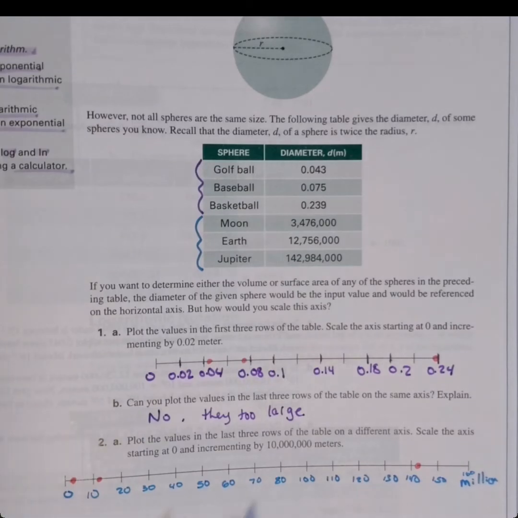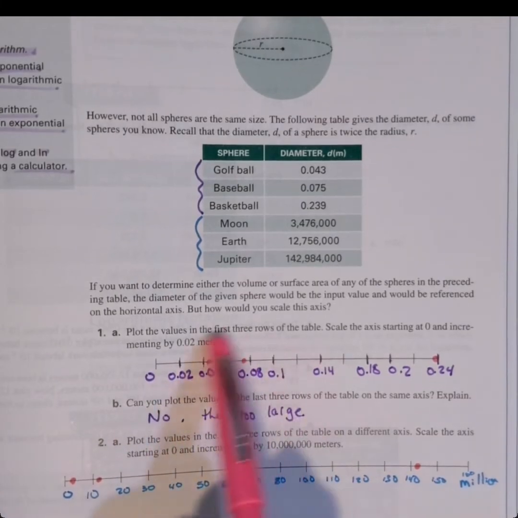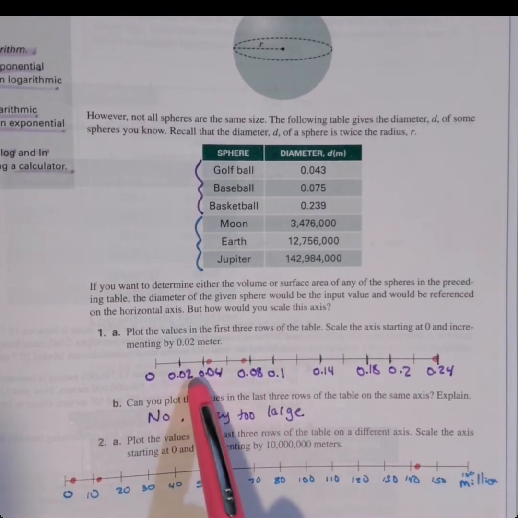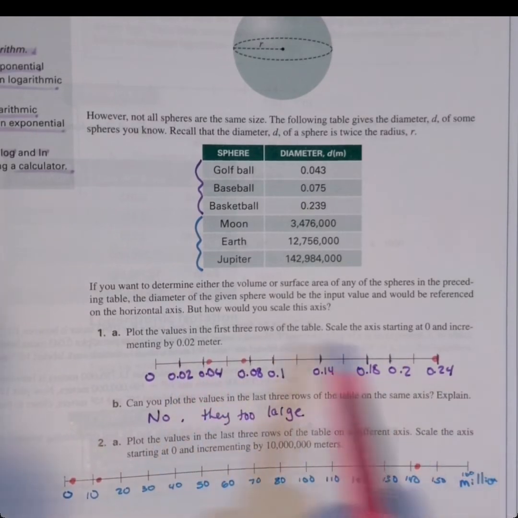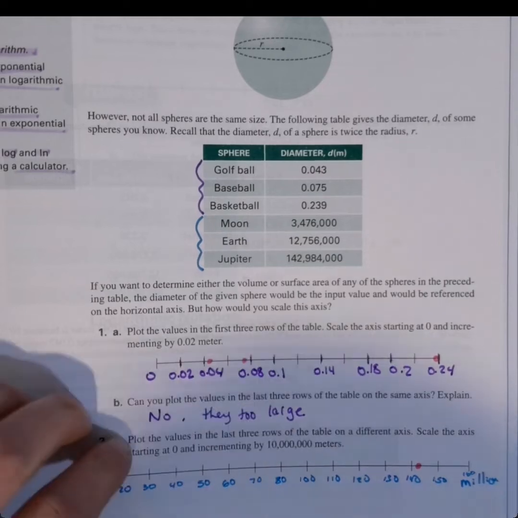So similar to the previous, the moon and Earth are similar in size in comparison to Jupiter, which is way far out. Like the baseball and the golf ball were not the same size. We know that a golf ball is quite a bit smaller than a baseball, but when you compare them both to a basketball, they both could fit in the palm of your hand, whereas the basketball is much bigger. These are both sizably comparable, and then Jupiter is a lot bigger. All right, on to the next page.